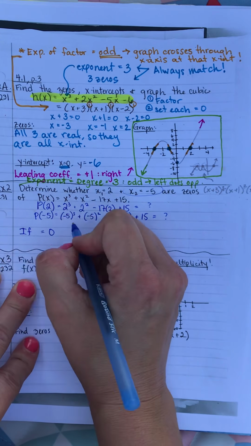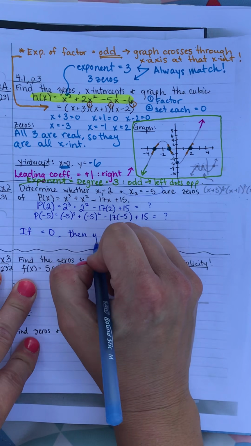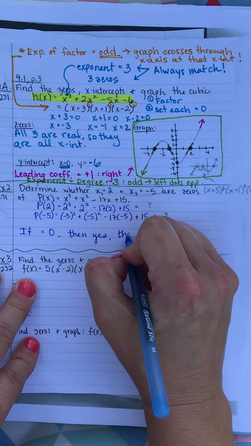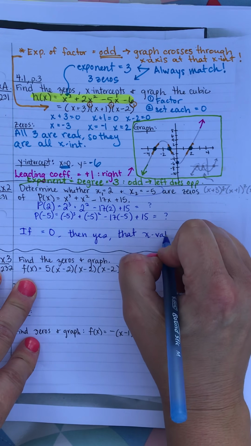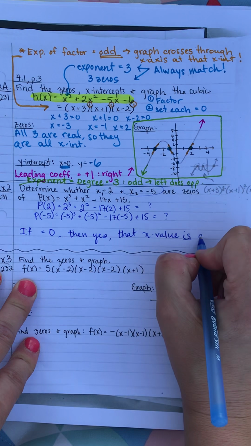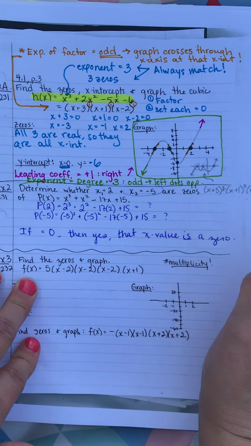If it equals 0, then yes, that x value is a zero of the function. Okay?